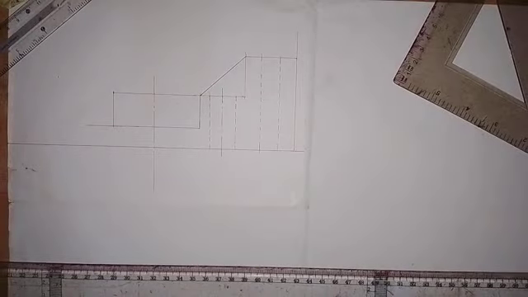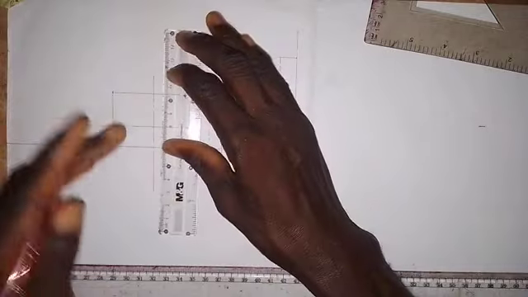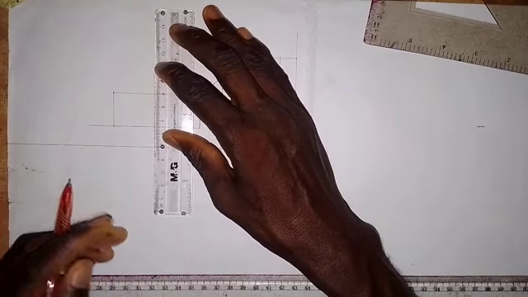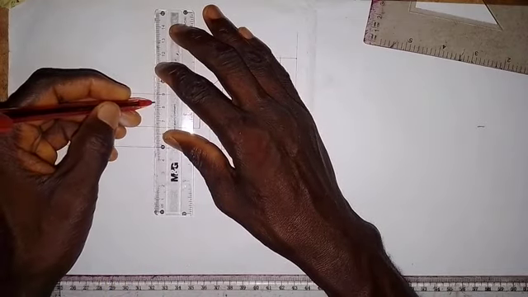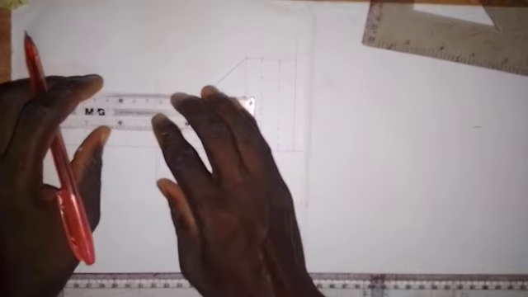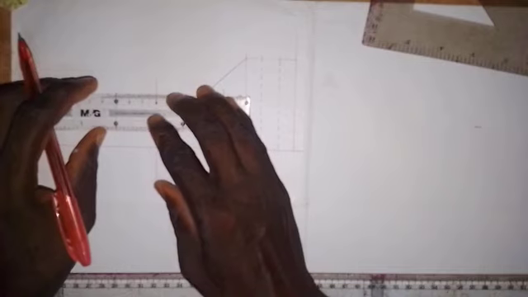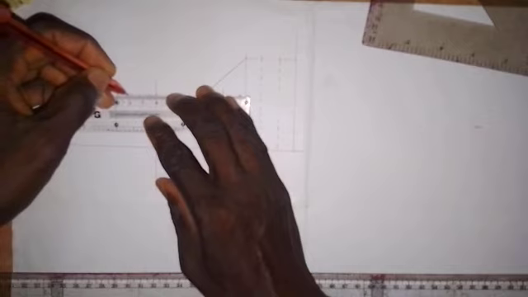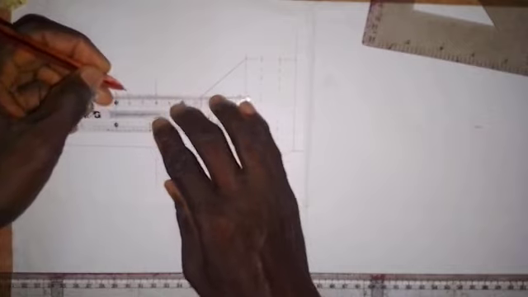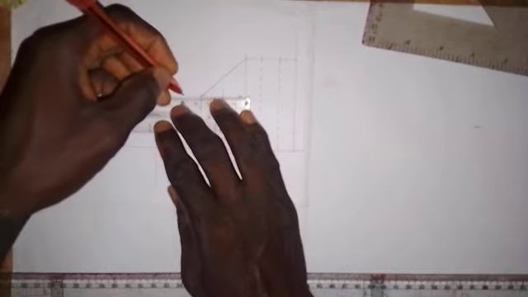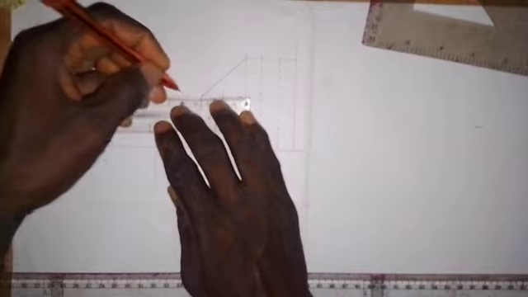So what I'm going to do first is take a measurement of 6 millimeters downward from this center line. This is 6 millimeters here. Then from the center here, I will take 21 millimeters, dividing that 42 by 2. So we take 21 millimeters to this side. This is 21 millimeters. And also from here, we take 21 millimeters to this side. So this is 21 millimeters.